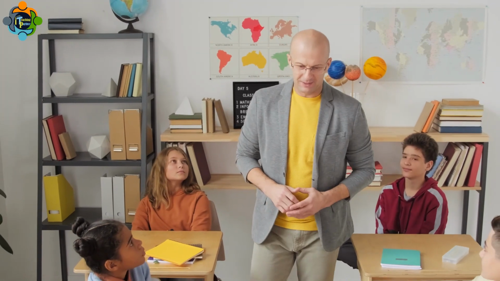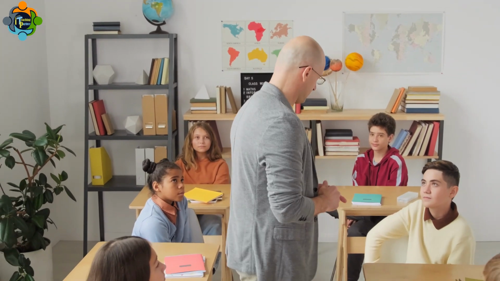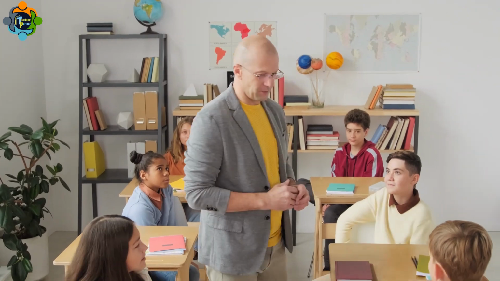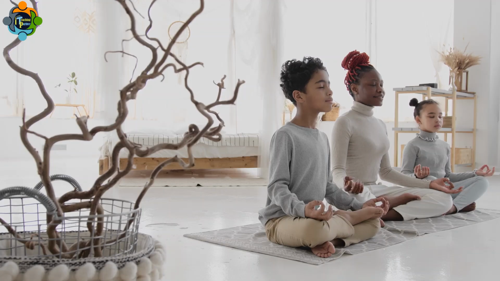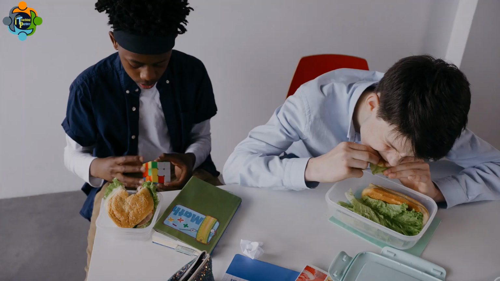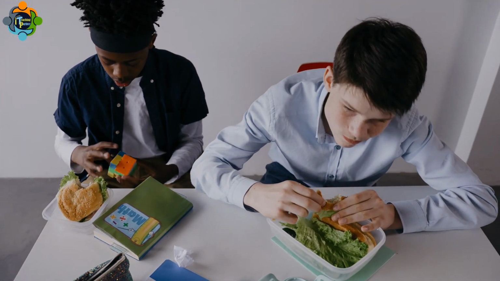Creating a safe and supportive classroom atmosphere where students feel comfortable expressing their concerns is essential. Additionally, incorporating stress-reducing activities such as mindfulness exercises or regular physical breaks can greatly benefit students' cognitive functioning.